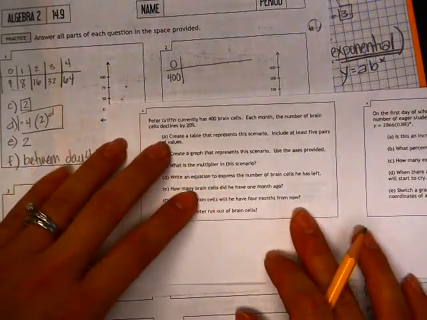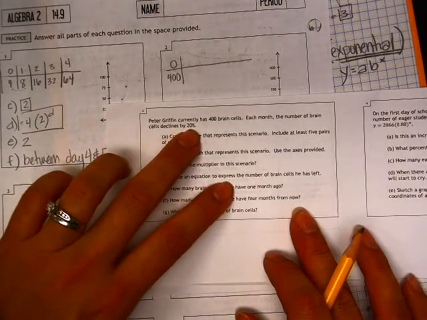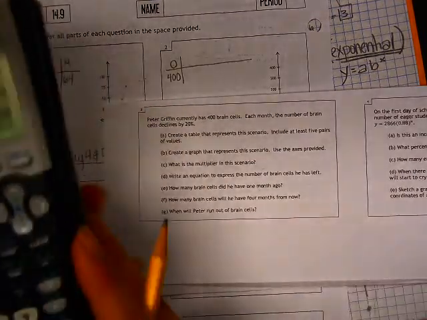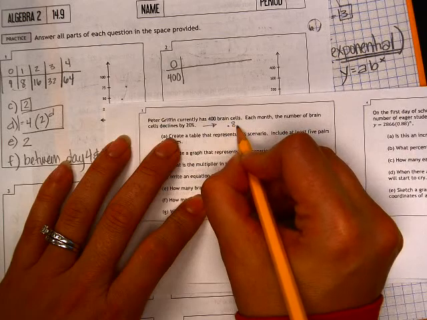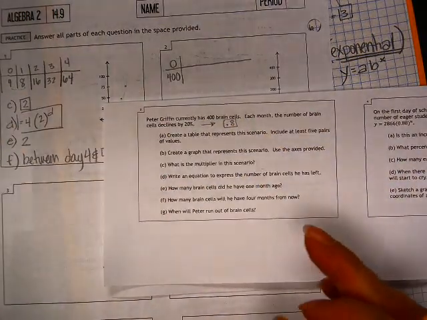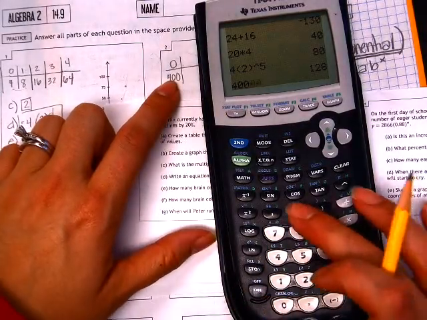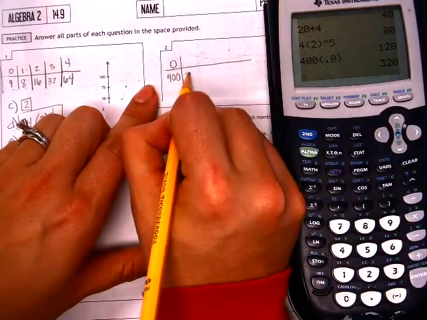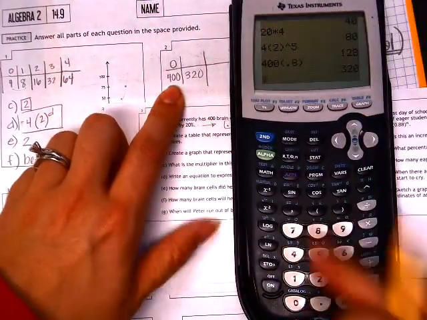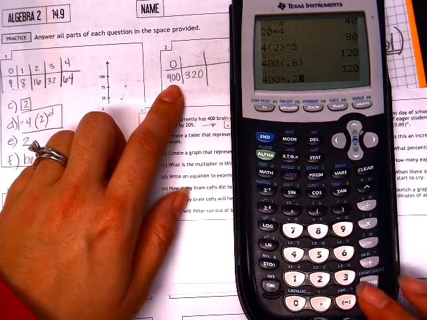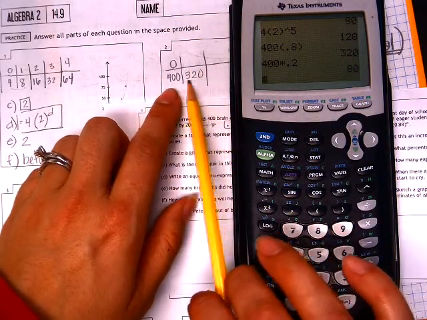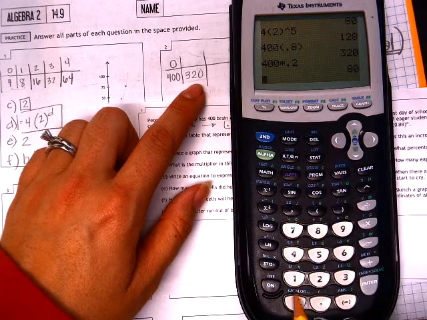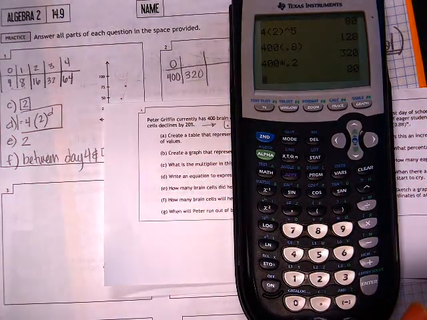And each month the number of brain cells declines by 20%. Now remember, the multiplier then is 0.8 when you do that. So I'm going to have 400 times 0.8 is 320. Say you didn't know that. You could say 400 times 0.2, find out how many you're declining by, and then subtract it to get the 320. That would be another option, and do that a couple times and then try to figure out what the pattern is.